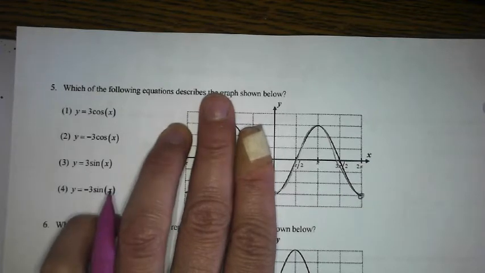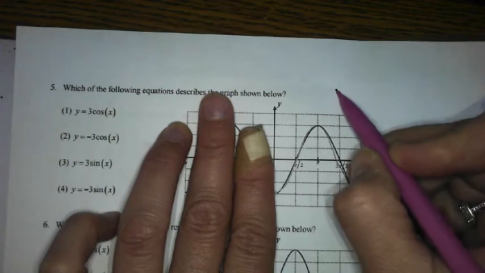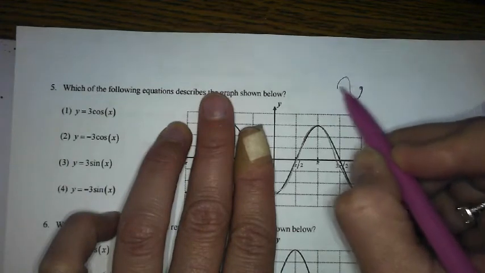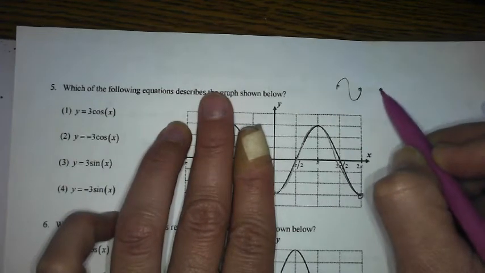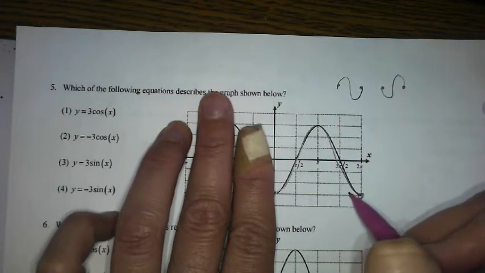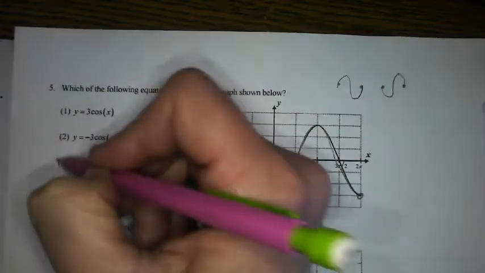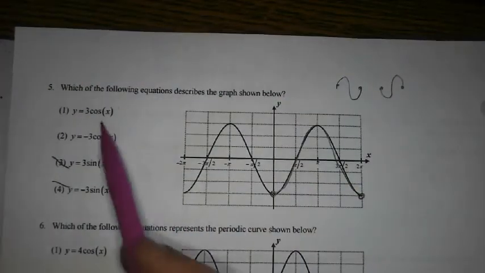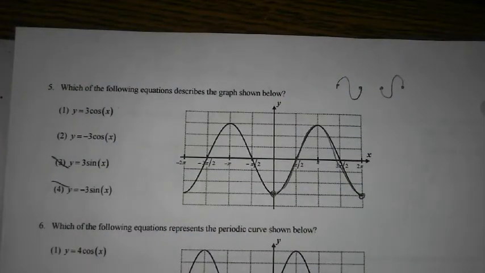Negative, it's not a sine curve, right? Sine curves start and end on a midline. Look up there, they either do that, that's a positive sine, or a negative sine. So this is a cosine curve, yes? So 3 and 4 are actually out, and is it a positive cosine or a negative cosine, Mason?